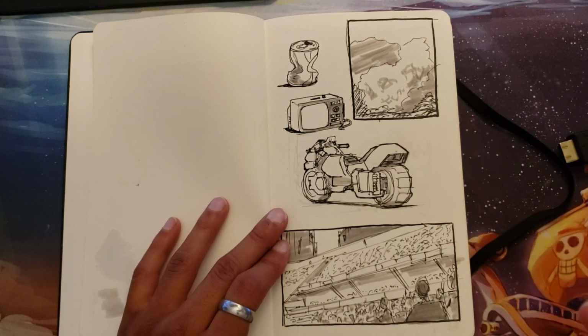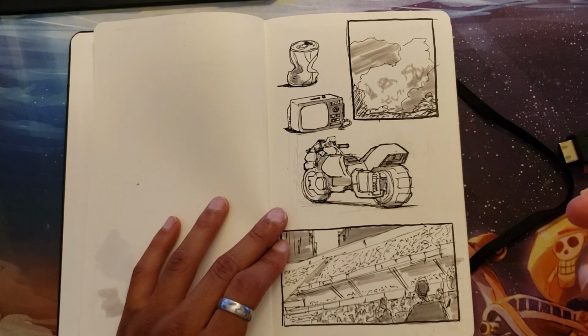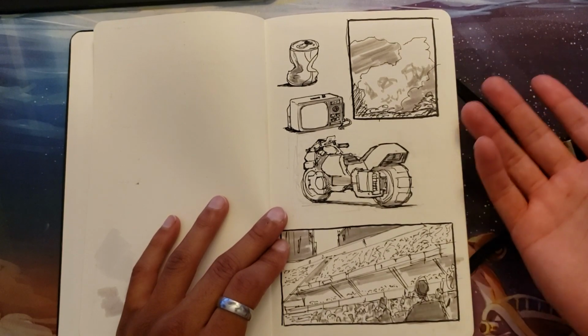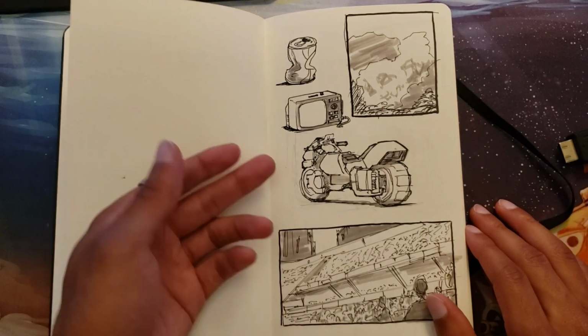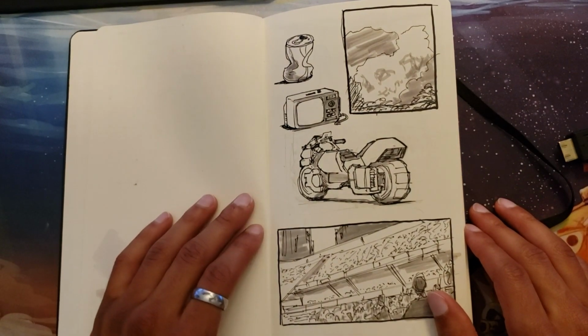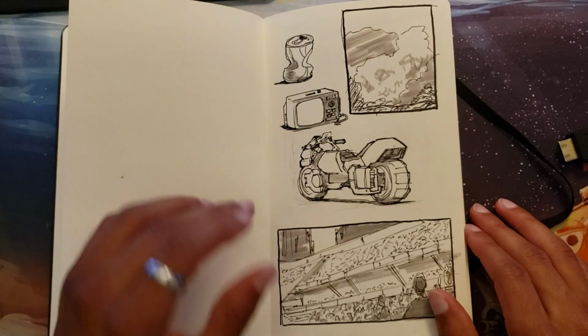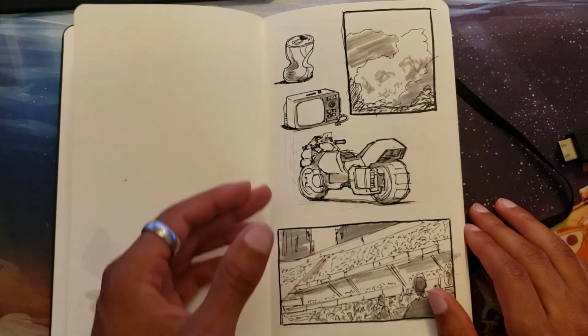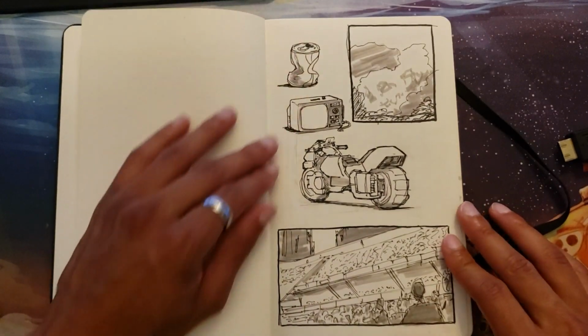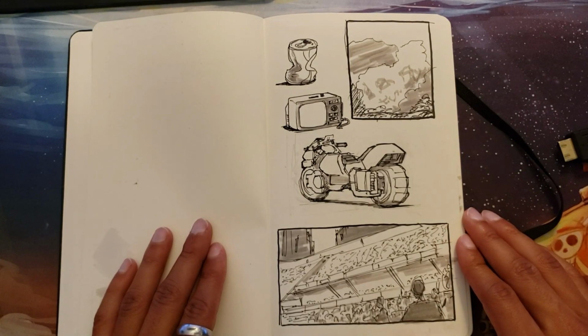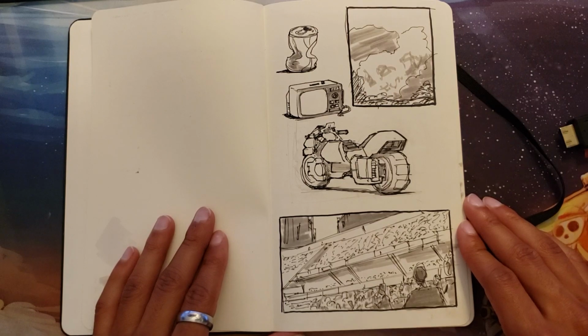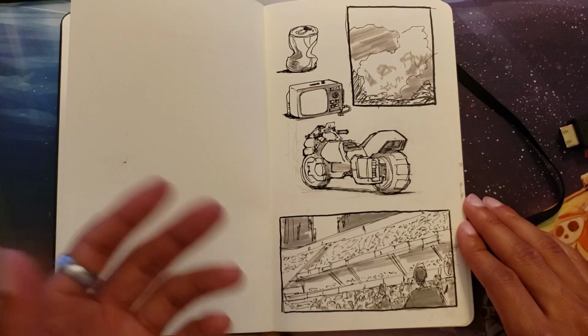So what I usually do to get used to my medium and the kind of design work I'm doing is studies. I'll draw objects, and some from my imagination, like this little TV box, but I'll try to find objects that represent the design elements I want to incorporate into my own drawings and my own imagination.